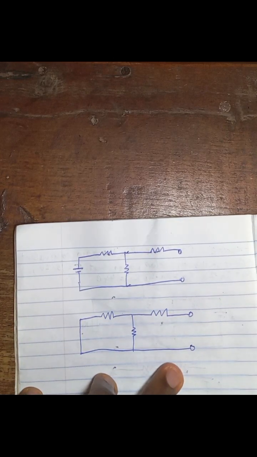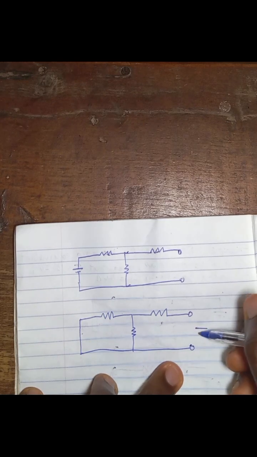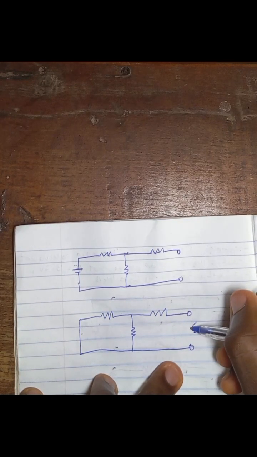Then from the theorem, Thevenin resistance is the resistance seen looking back into the network.